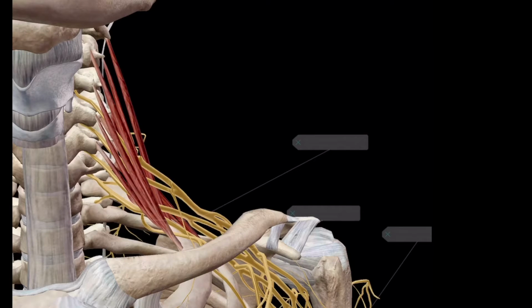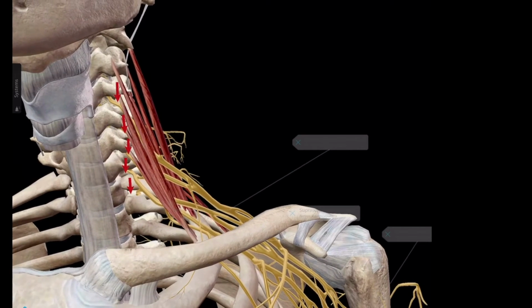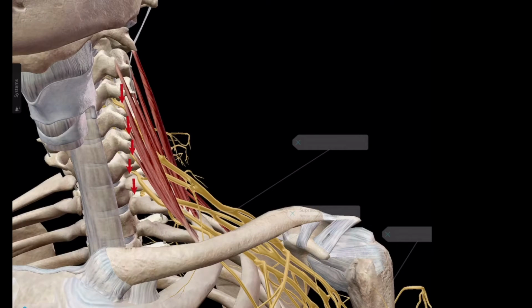There are some key things which are easier to see on a 3D model instead of from a drawing. So here I want to just point out the fact that the roots are coming from C5, C6, C7, C8, and T1. Another thing that is important for identification purposes is the fact that the brachial plexus comes from in between the anterior and the middle scalene muscles.